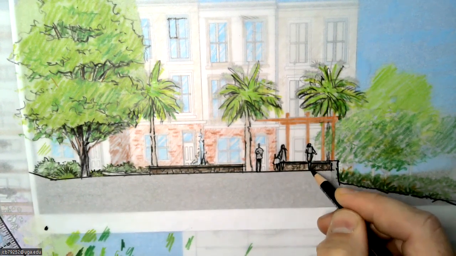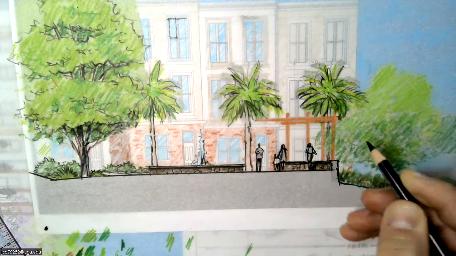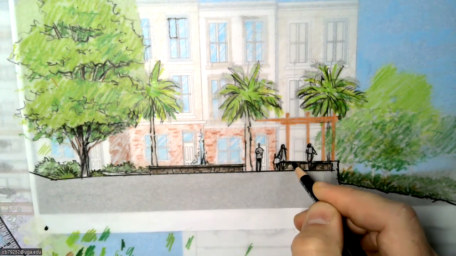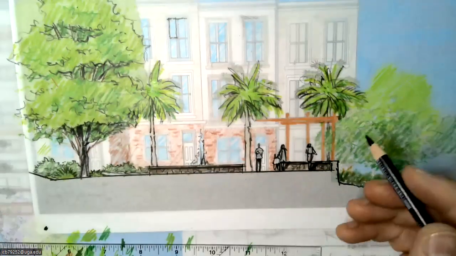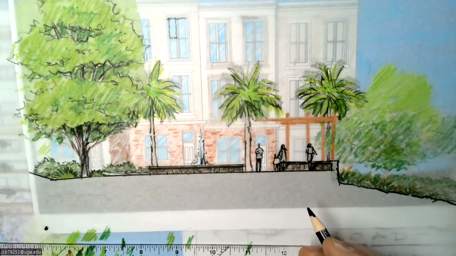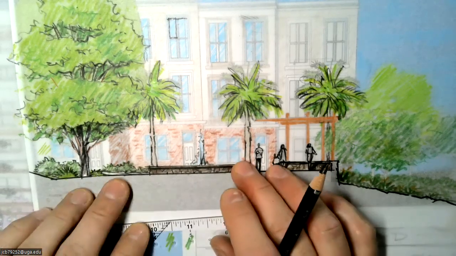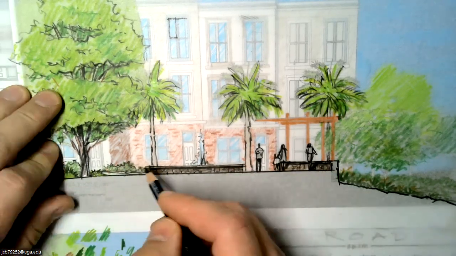And this lady's gonna be casting a shadow too. If you forget to put shadows on people, then they're not really people, they're vampires, right? Everybody knows that.